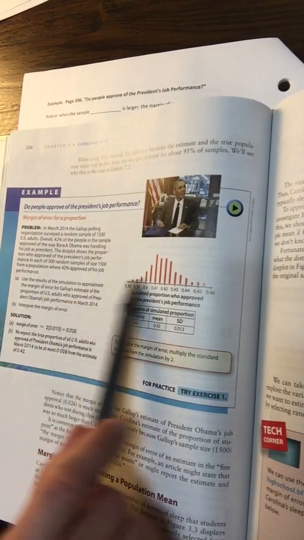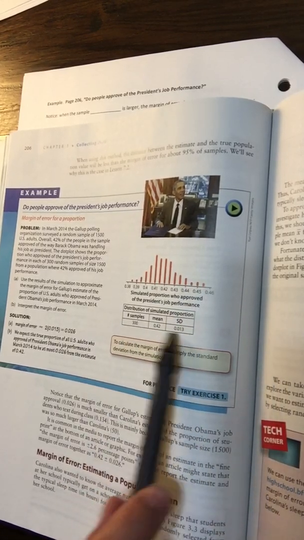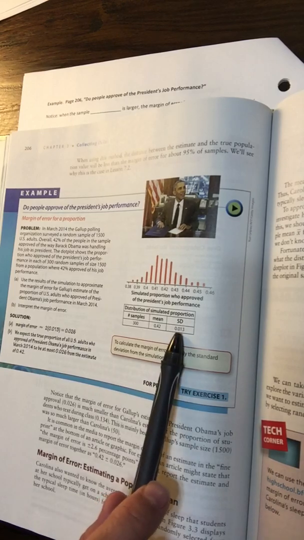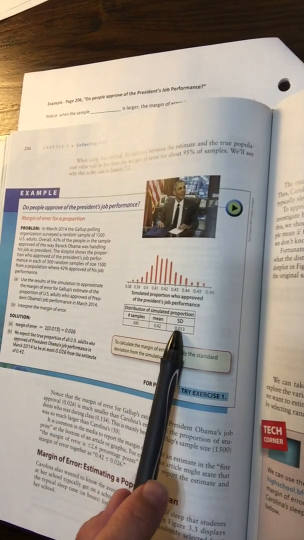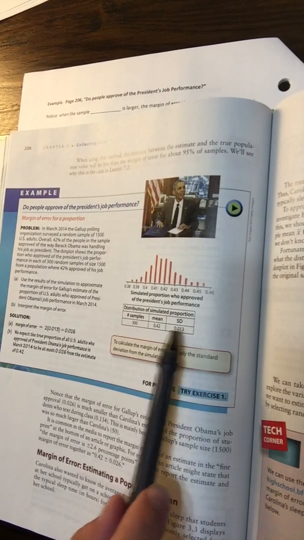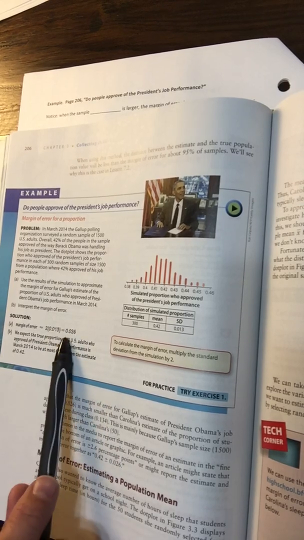Okay, so look, here's the simulation, but then here's the mean, and here's the standard deviation. That's the number I need right there. Okay, we already knew 42% was what we got. I need that standard deviation. And what am I going to do? I'm going to multiply it by 2. There it is. Multiply it by 2, and I get 0.026.